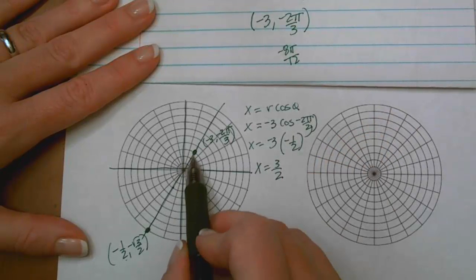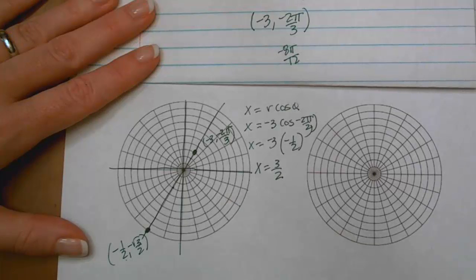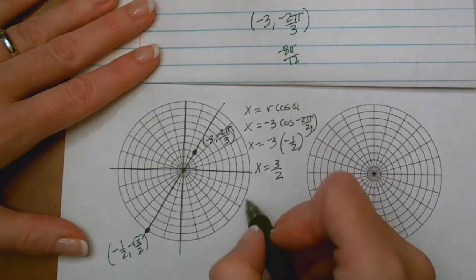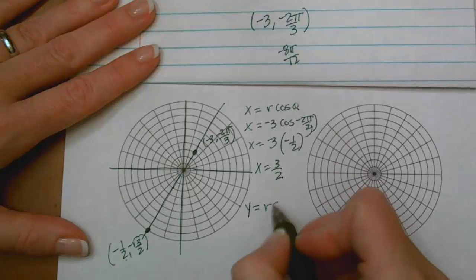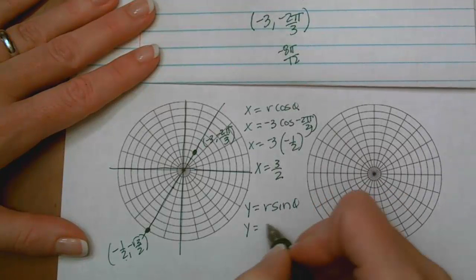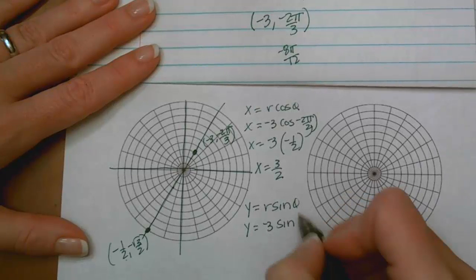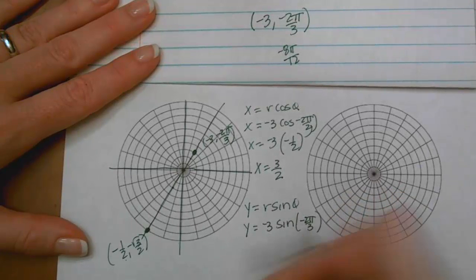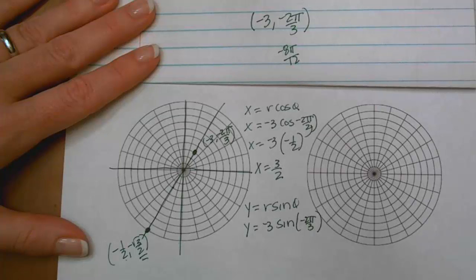And that hopefully will make sense to you because my rectangular coordinates should be positive, positive to be in the first quadrant. Now, in order to find my y value, y is equal to r sine of theta. So y is equal to negative 3 times the sine of negative 2 pi over 3. The sine is the y coordinate.